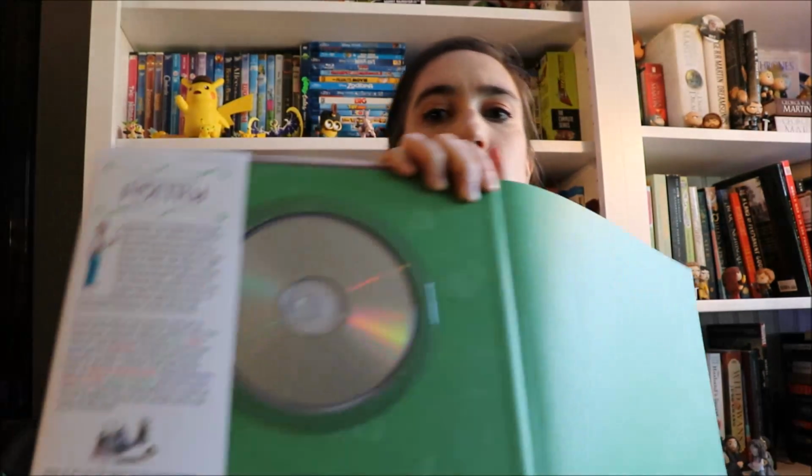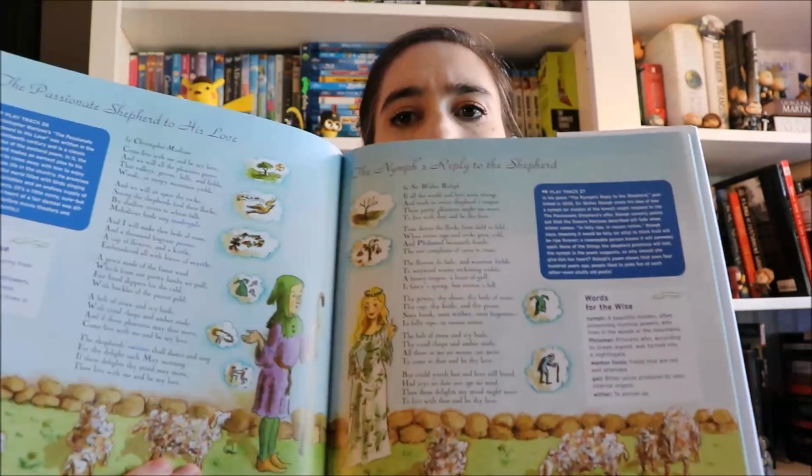And the other thing I really like about this book is that it comes with a CD, you can see here, and you can listen to the poems being read. It's also illustrated. The illustrations are very cute. So I think this is a great book. It gives them some information about each poet and each poem, some words that might be unfamiliar. So this is just a really great poetry resource, and I hope you guys enjoy it.